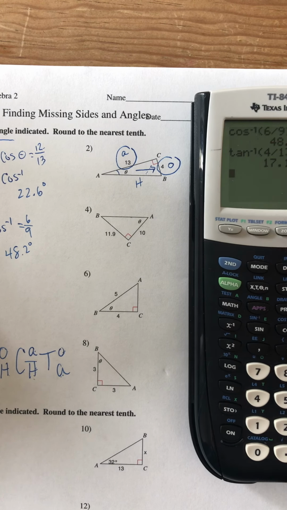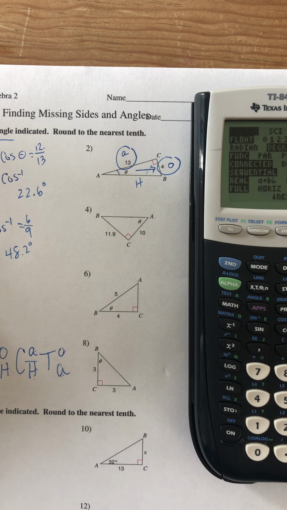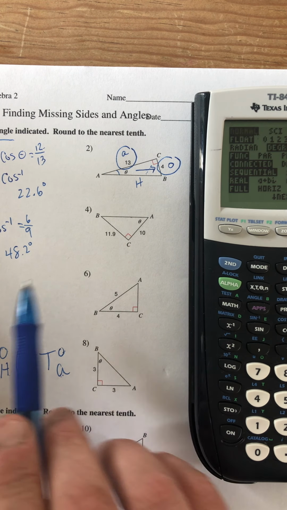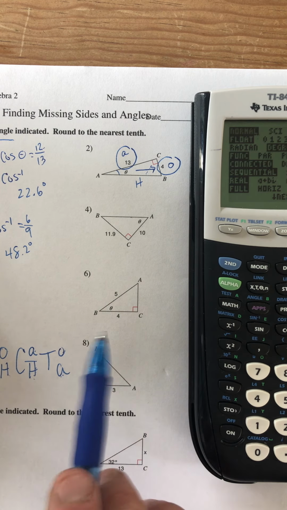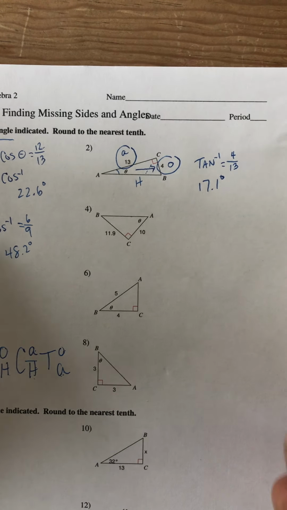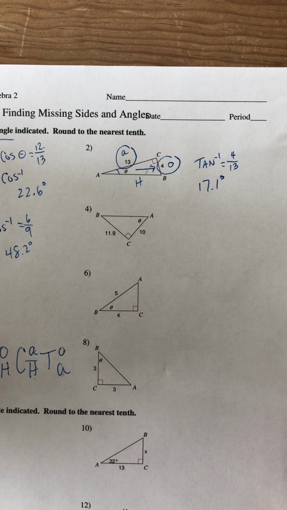One more thing, make sure you go to mode and make sure that you are on the degree mode when we're doing trig, all right? Finish 4, 5, 6, 7, and 8 for the missing angle worksheet, all right?